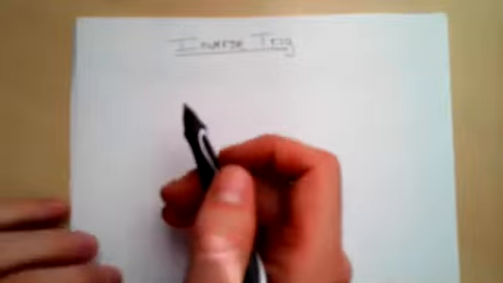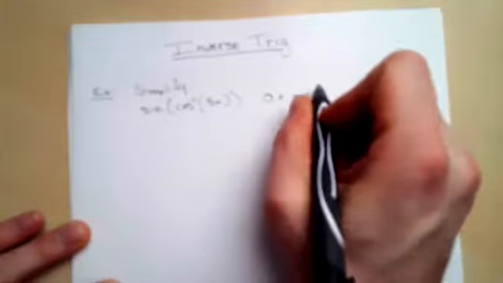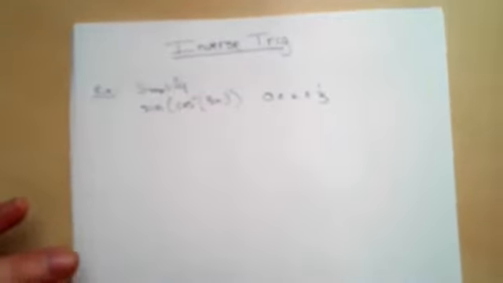Let me write a little bit more here. So let's start off with some things that you might see. Let's just start off with an easy one. Simplify sine of arc cosine of 3x. We specify that x is between 0 and a third.